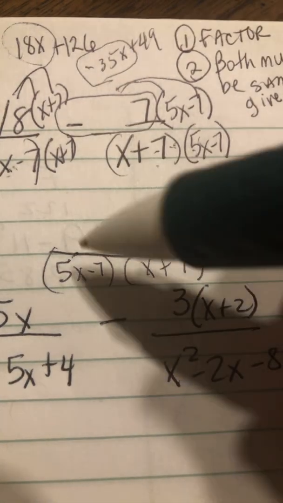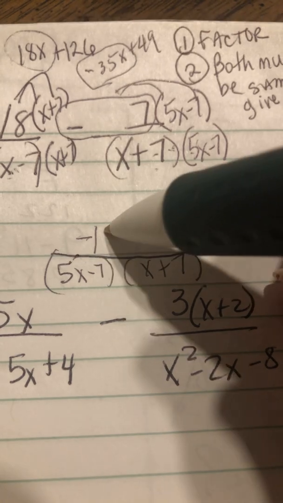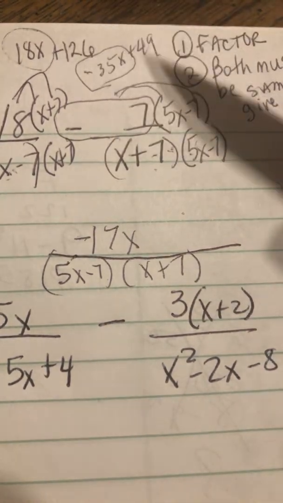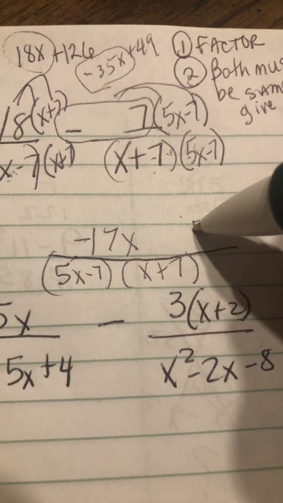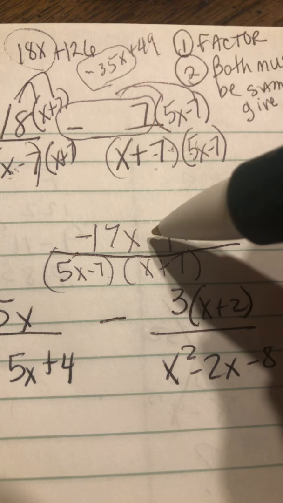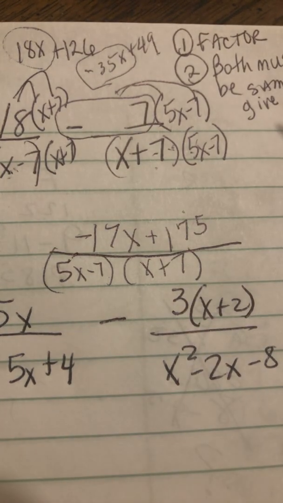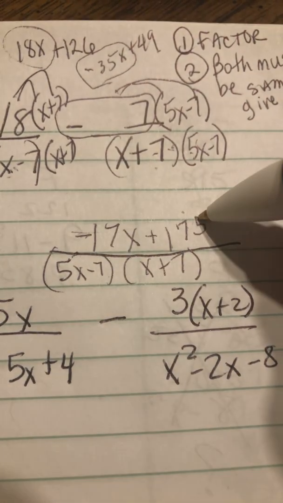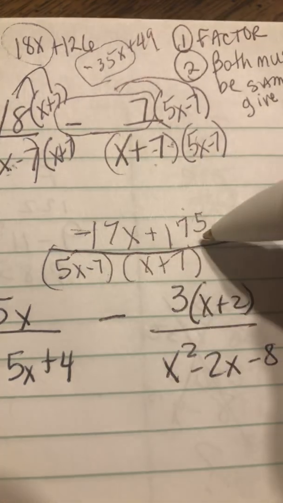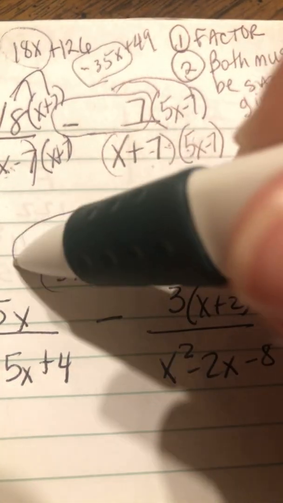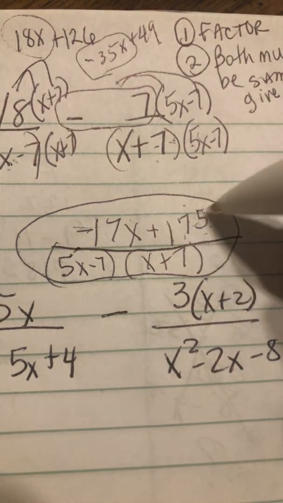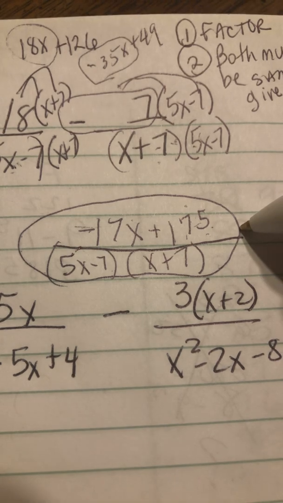And so we're going to need to then put -35x together with 18x. And that gives you -17x. And then 49 with the 126. Let's see, that's 15, 7. So that's 175. And this, we want to check it in our answer. We want to factor it also to see if we can reduce it, but this can't be factored, I don't believe. Yeah, 17 doesn't go into 175. So this is the answer for that one.